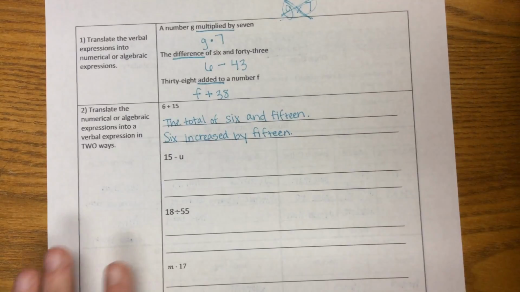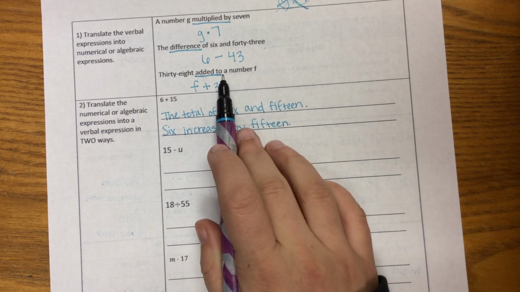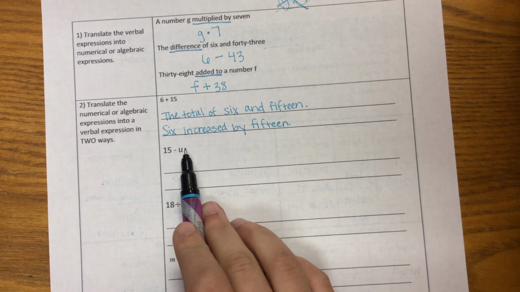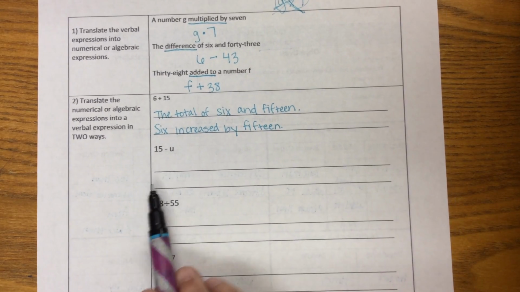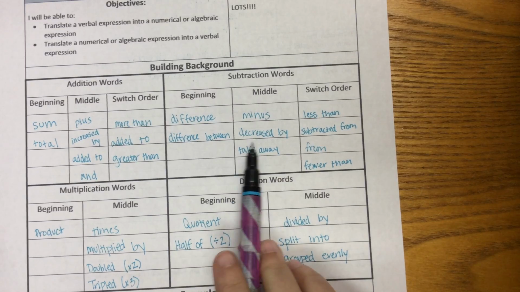Okay, next one. In this one we have a variable. So when you do variables, remember we always want to call it a number, and then we'll say u, because that means this u here. The reason why we name it is because eventually we're going to have lots of variables in these that we're talking about. Okay, so subtracting, let's start with, I don't know, I like takeaway. Let's do takeaway.